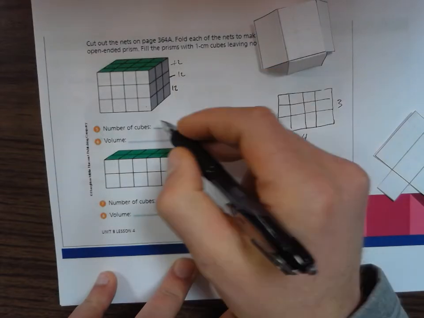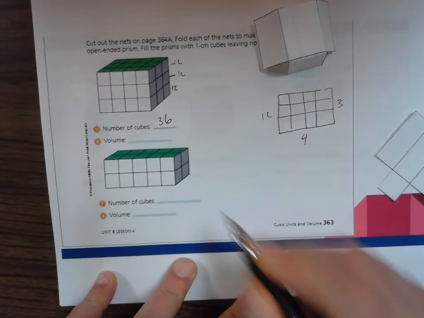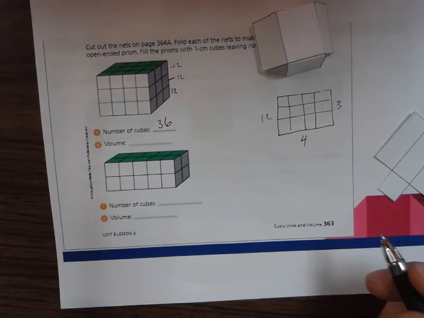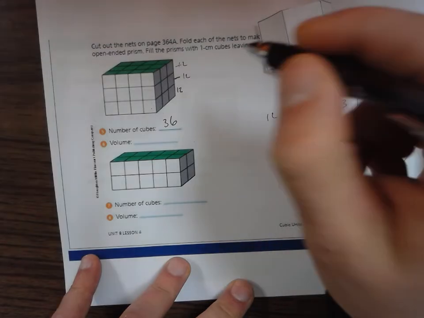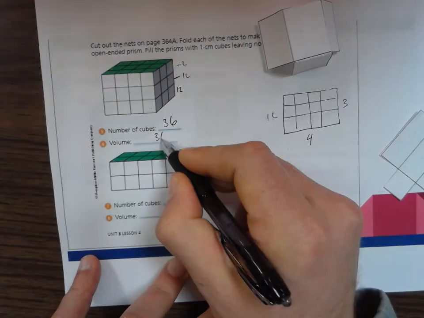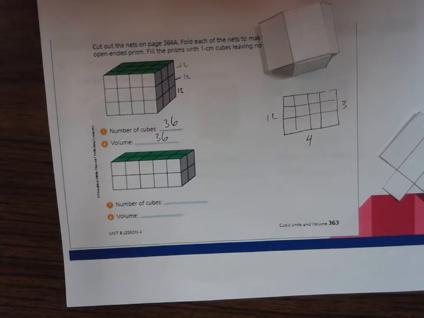Well, the volume, to find volume, is the same exact thing. How many cubes fit in there? That's 36. Because we know that there are 36 cubes to fill it up, and that is the definition of volume of itself right there.